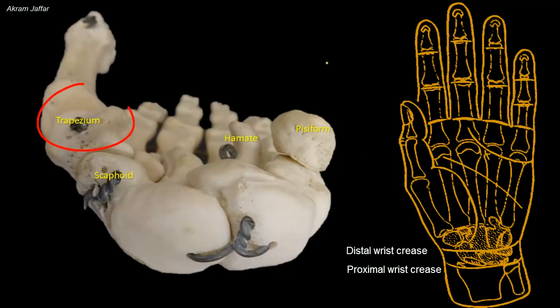The ridge of trapezium and hook of the hamate lie distal to the scaphoid and pisiform respectively. They are more difficult to palpate since they are covered by the muscles of the thenar and hypothenar eminences. Also note that the heads of the metacarpals lie level with the distal palmar crease.